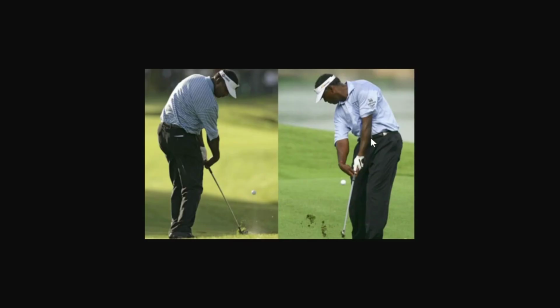I believe that Vijay Singh was using a lead arm swing action, both to release the club and also to control the club shaft. Now I'm going to stop sharing images, and I'm going to go back and turn on my camera.